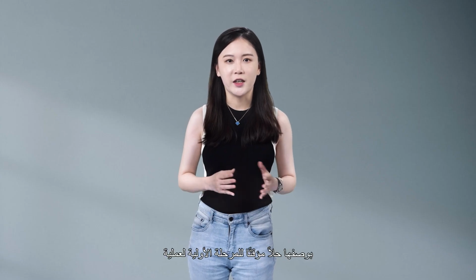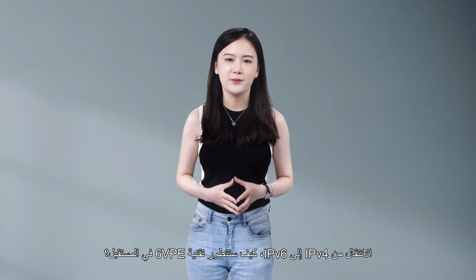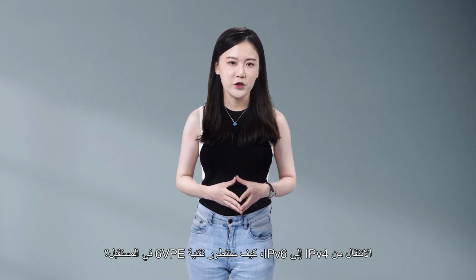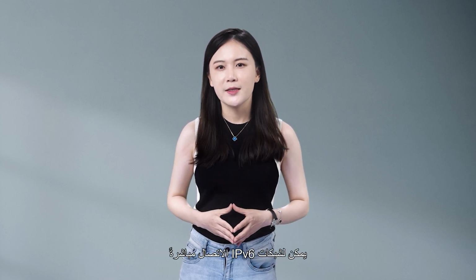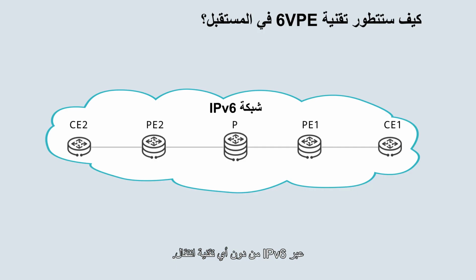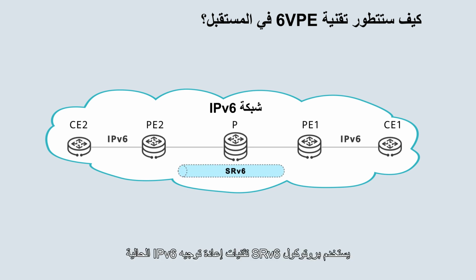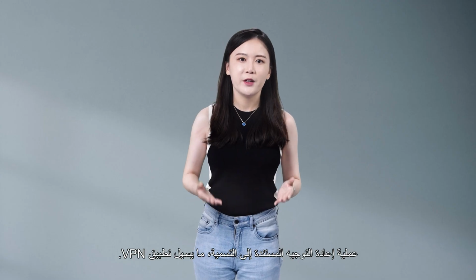As an interim solution for the initial stage of IPv4 to IPv6 transition, how will 6VPE evolve in the future? With the increased deployment of IPv6 networks, carrier networks now fully support IPv6. IPv6 networks can directly communicate through IPv6 without any transition technology. So, how can we provide IPv6 VPN services over the IPv6 backbone network? This is where SRv6 comes in. SRv6 uses existing IPv6 forwarding technologies and IPv6 extension headers to forward packets similarly to label-based forwarding, simplifying VPN implementation.